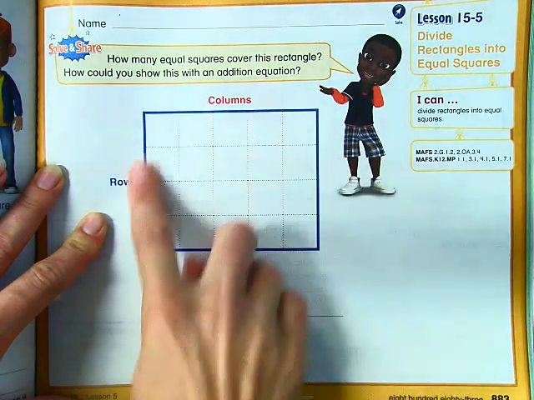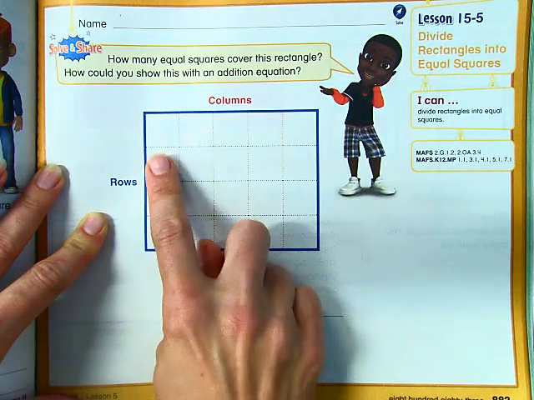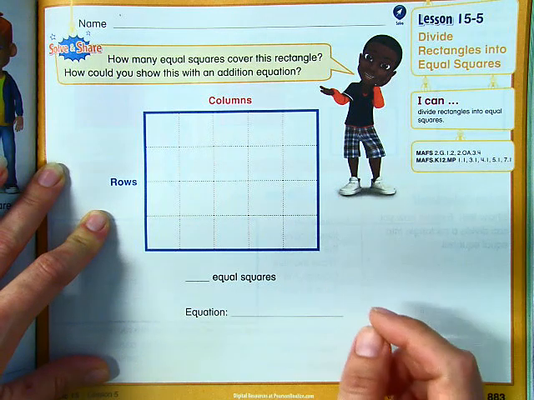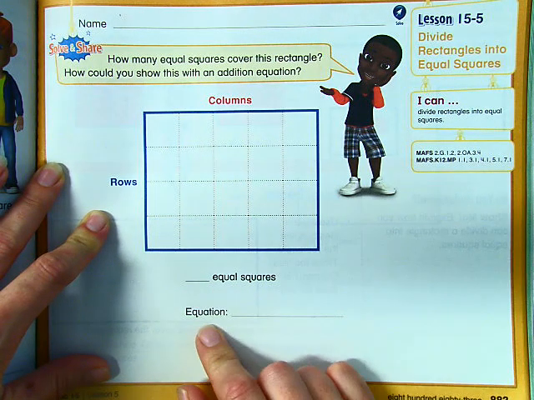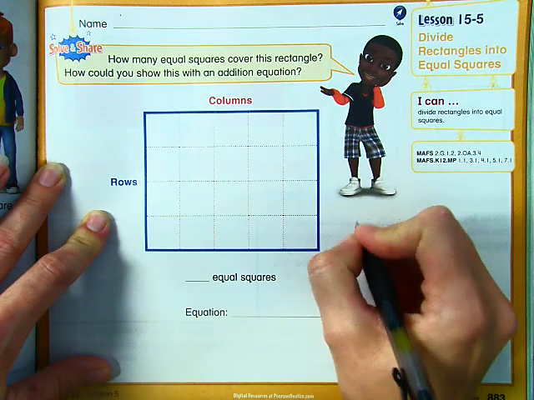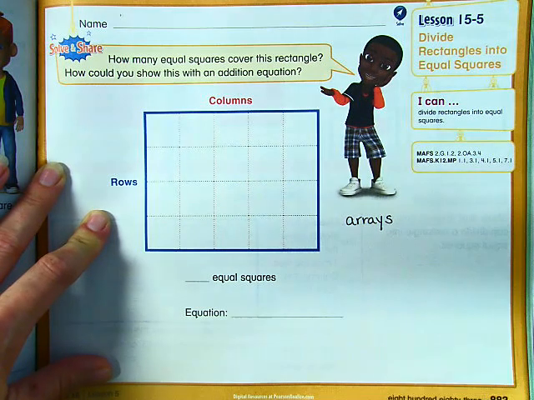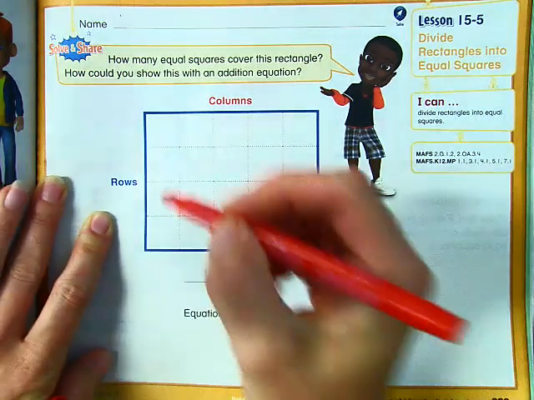We want to take a big rectangle, and we want to try to make some squares inside that are as equal as possible. And after we do that, we're going to be counting the squares, and then we're going to be making equations. So you have seen something like this before. In the beginning of the year, we talked about arrays, and that's really what you're doing: you're creating an array.